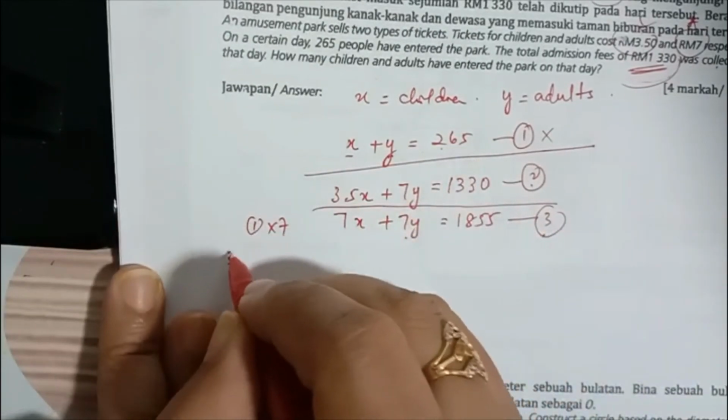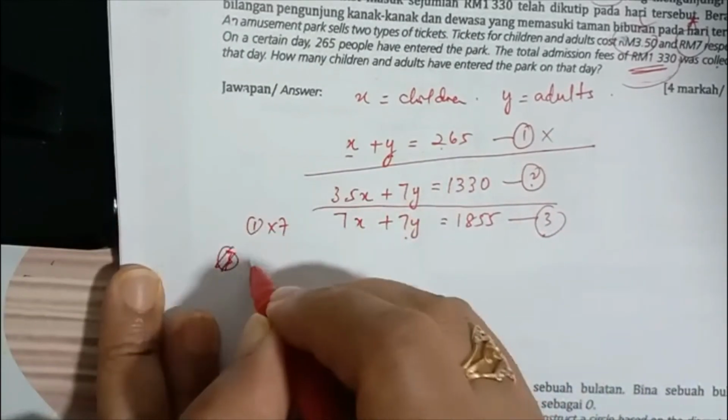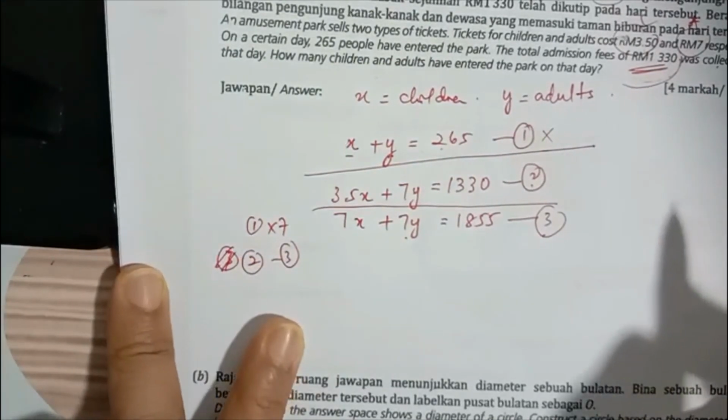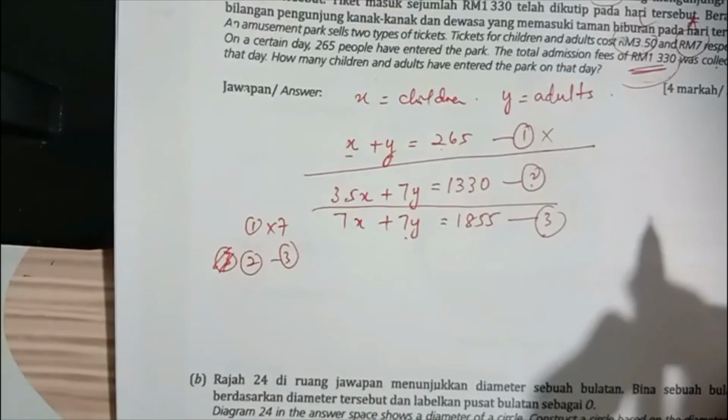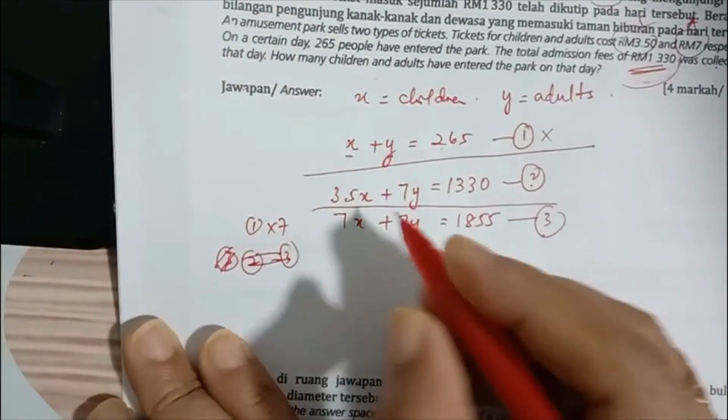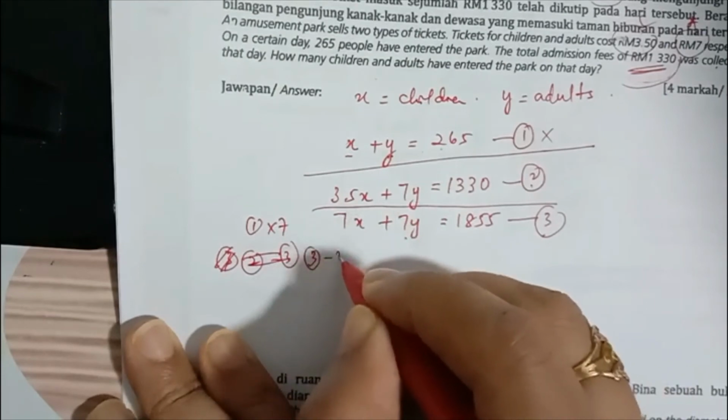So we get 2 minus 3. Ataupun 3 minus 2 lah, ambil yang besar, senang sikit. Tak ada negatif. Okay, kita ambil 3 minus 2 lah.